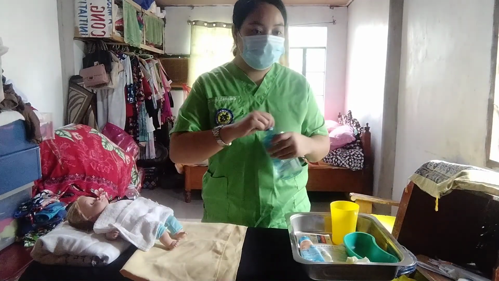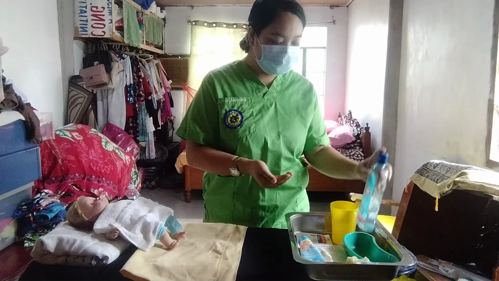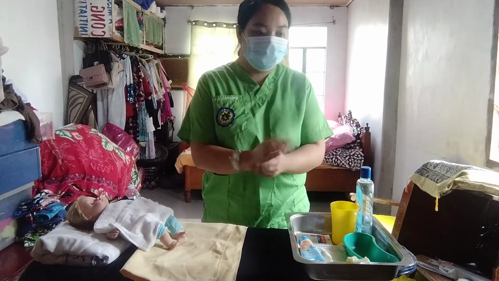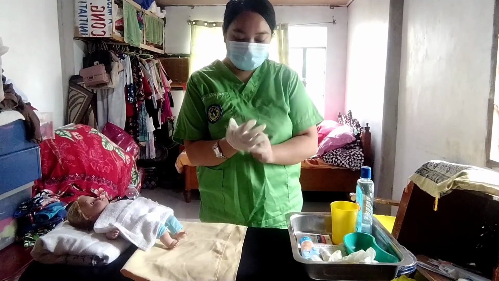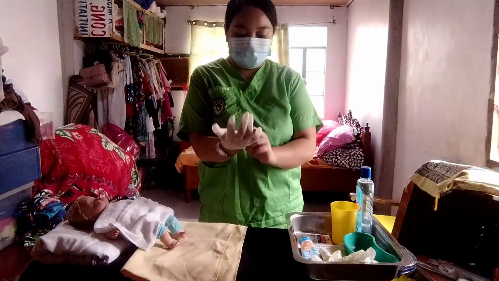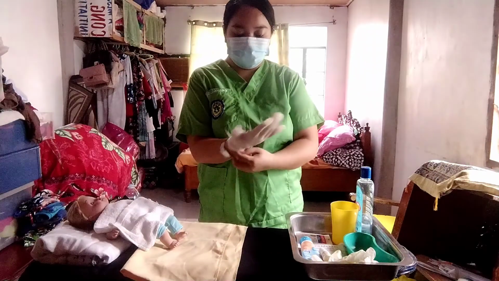And then perform hand hygiene, and then put on gloves. Use non-sterile gloves unless the skin is broken, and then apply sterile gloves.